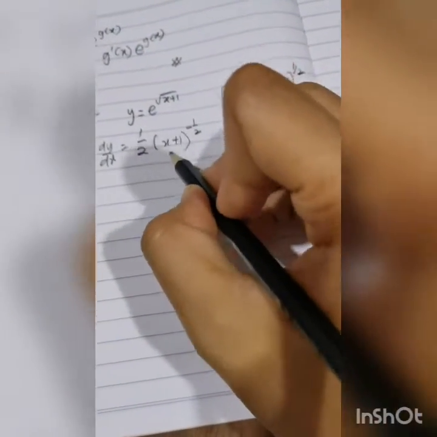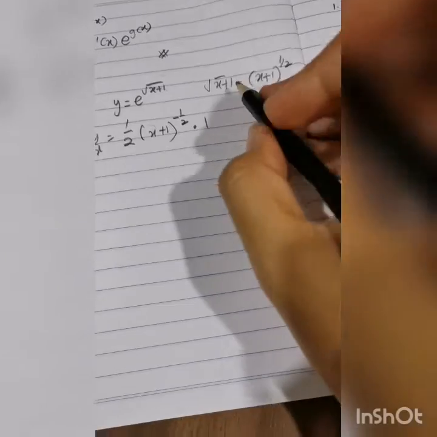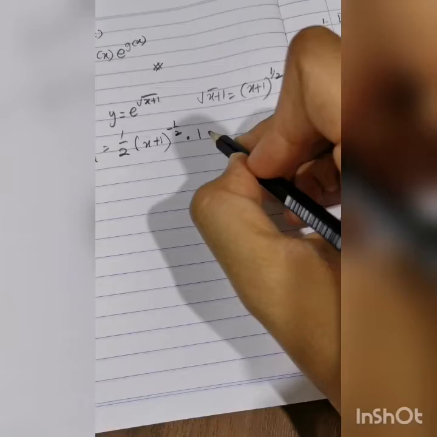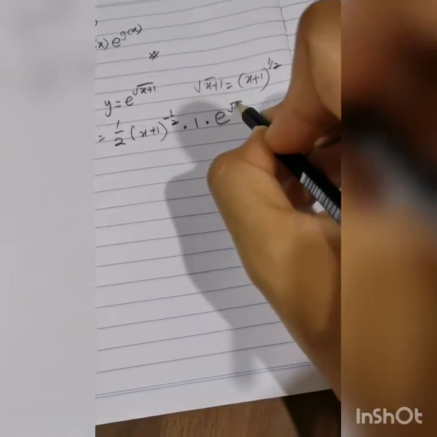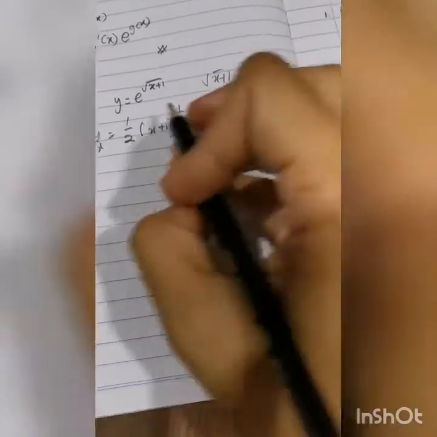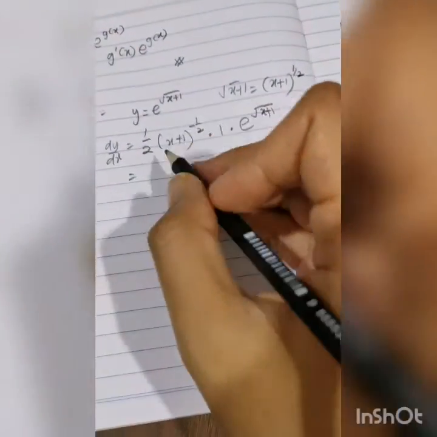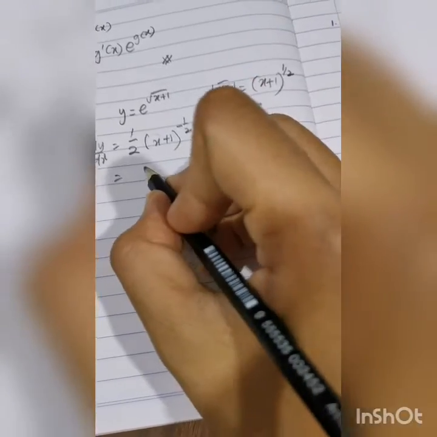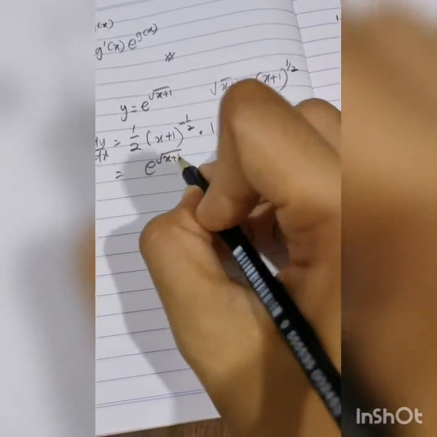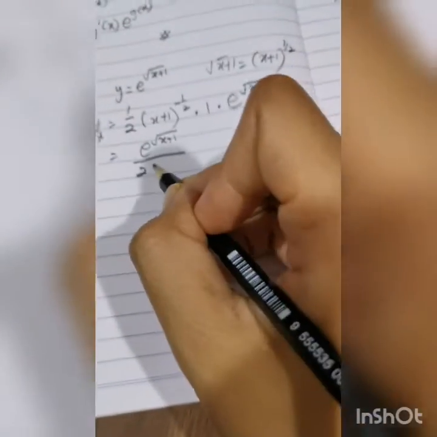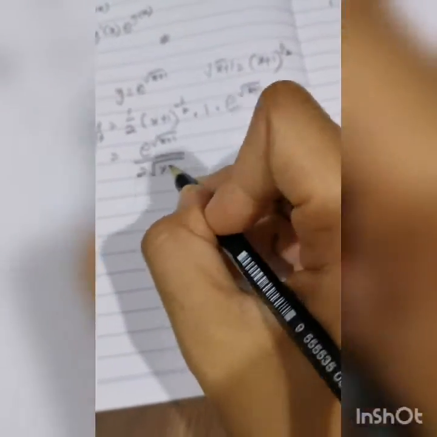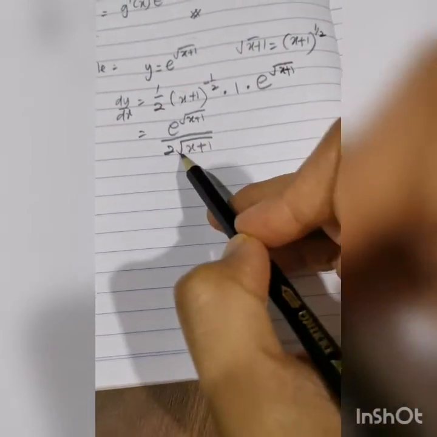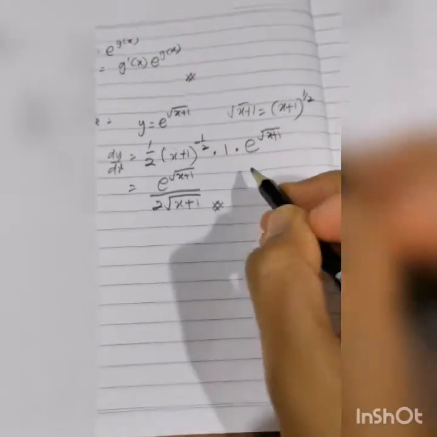Then we differentiate inside the bracket, times 1, then times e^(√(x+1)). So simplifying, dy/dx equals e^(√(x+1)) over 2√(x+1), because (x+1) to the power of negative half equals 1 over √(x+1). So this is the answer.